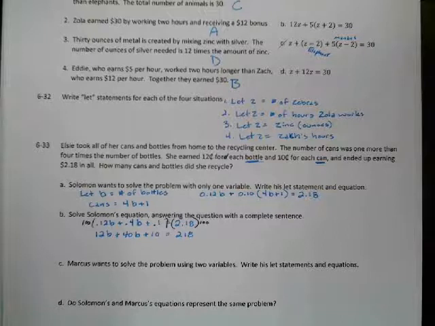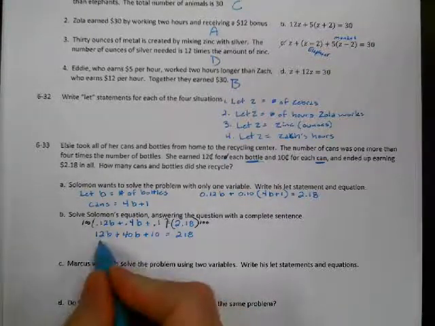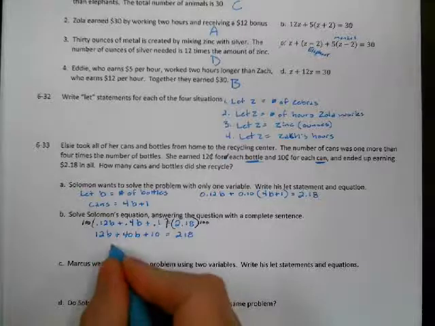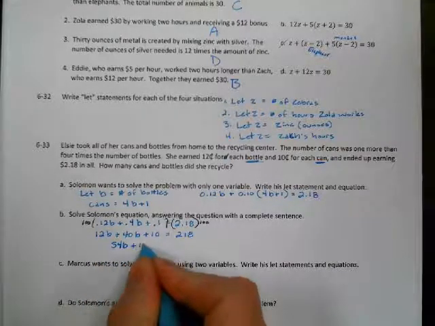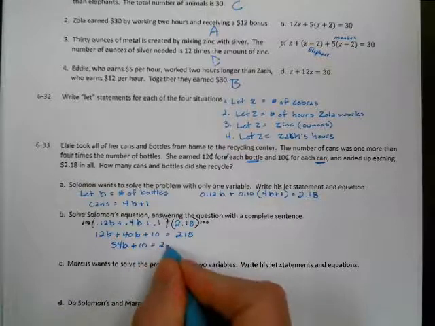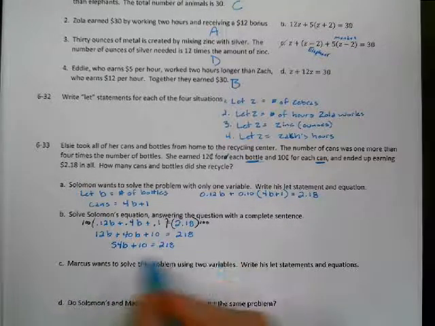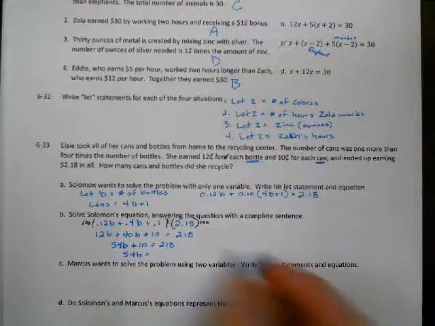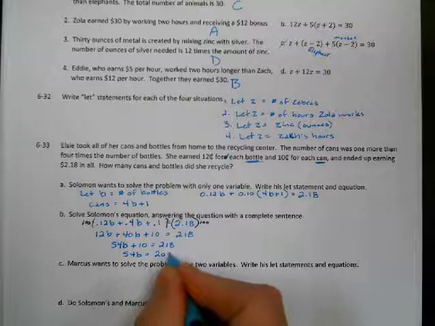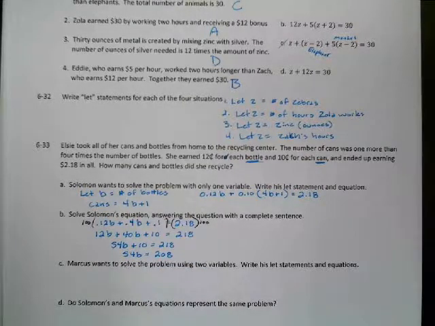All right, so combine my like terms. I've got 12b and 40b. That would be 54b plus 10 equals 218. Subtract 10 from both sides. So I get 54b is equal to 208. So how many times does 54 go into 208? That's an excellent question. Let me pull out a calculator. 54 going into 208.